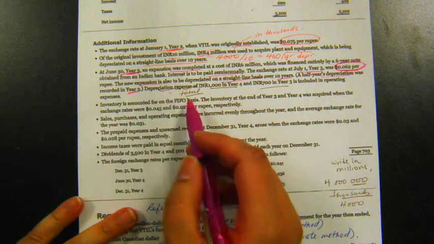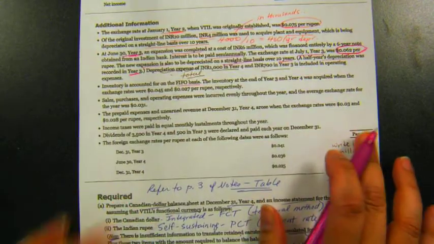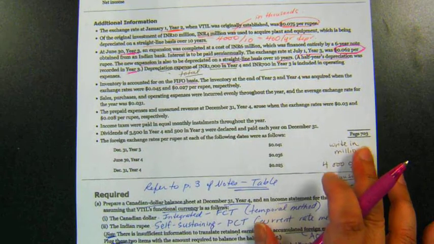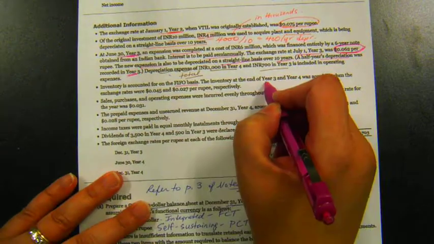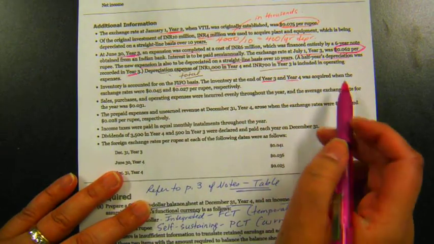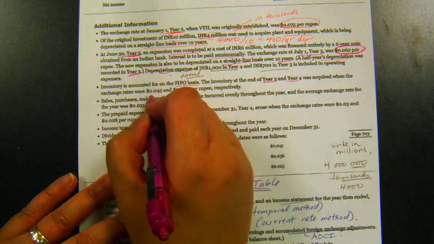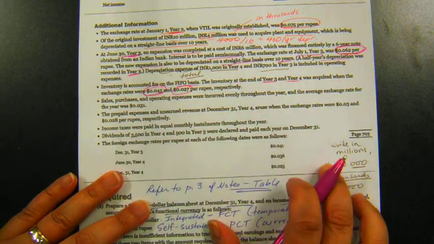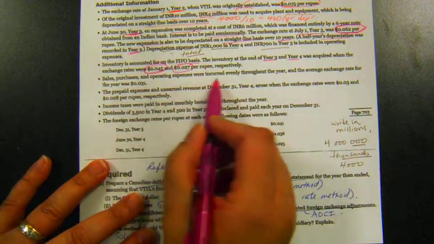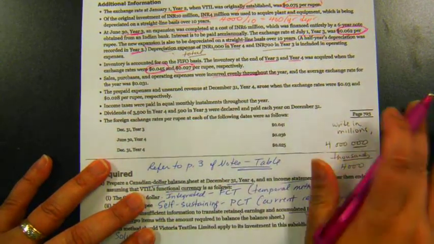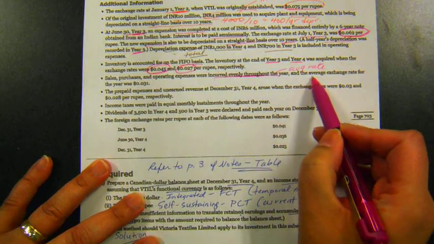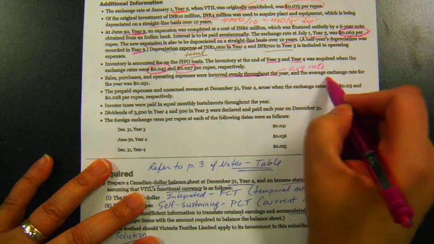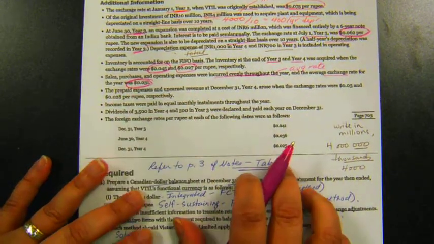Okay, so inventory is accounted for on the FIFO basis, which pretty much, you guys, in this whole course, we assume first in, first out, and when we get to consolidations, it will really make a difference. Tells you when end of year 3 and end of year 4 inventory was acquired, and it tells you, again, we've got exchange rates. Sales, purchases, and operating expenses were incurred evenly throughout the year. What does that tell you right off the bat? What kind of rate can you use? Average rate. Now, often they don't have that in the rest of the sentence, but the average exchange rate, there's another rate you got to pay attention to.